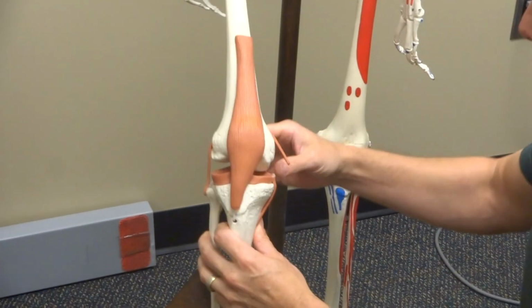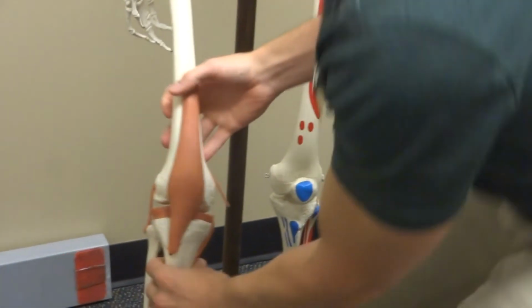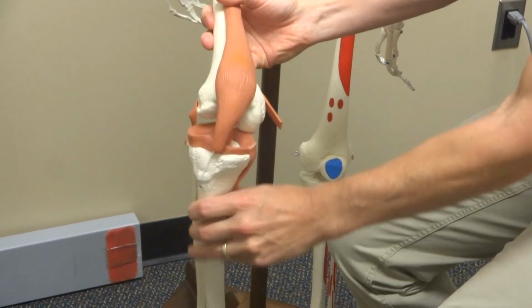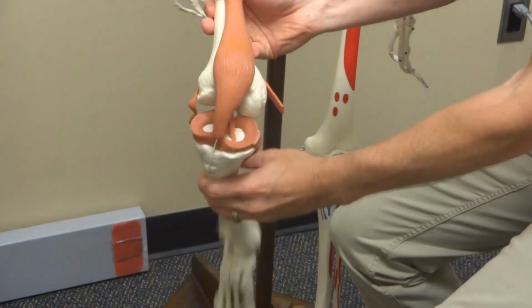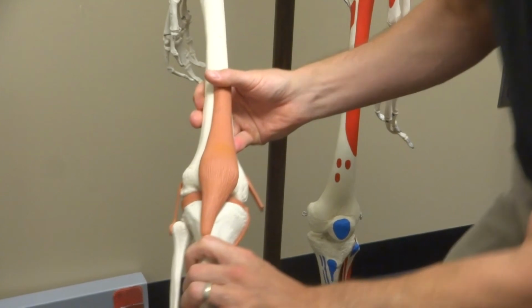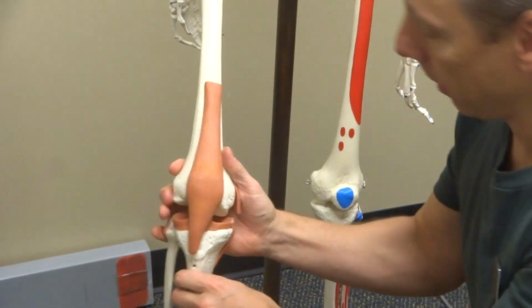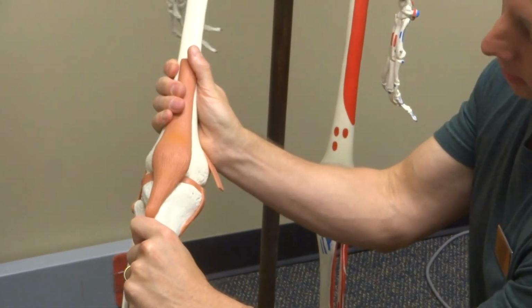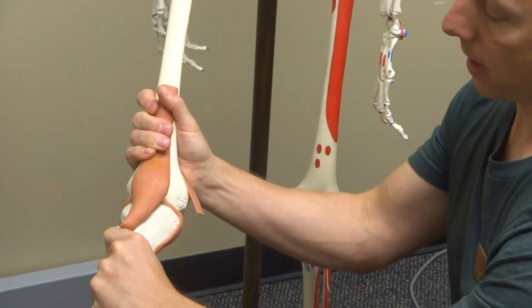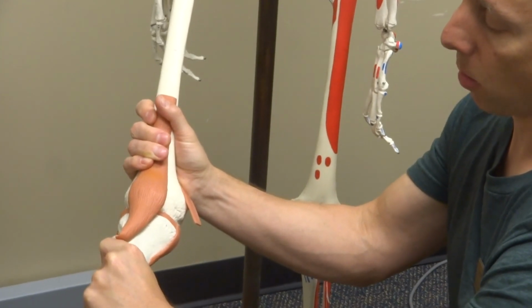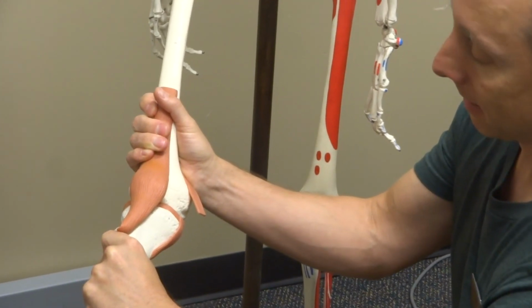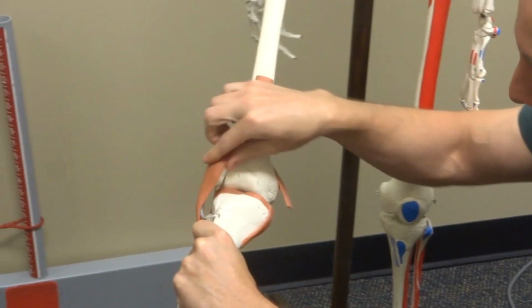The one thing to know about the knee is it does flex and extend, or bend and straighten. That's how it's typically thought of. So we can straighten 0 degrees. If someone has -10 or more of hyperextension, that is a bad thing, or can be a bad thing.